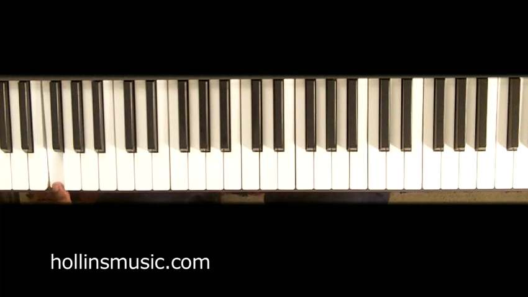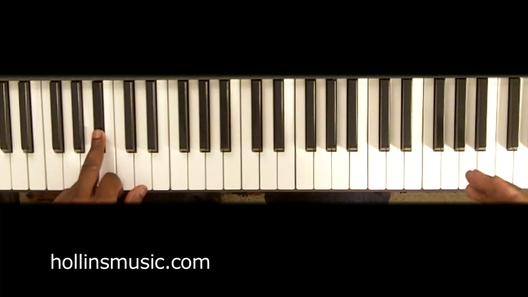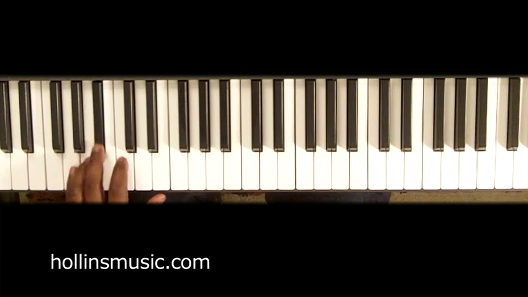So this is root, root, root, root, root, root, root. And when I say root, I mean the root or the bottom note of the chord. Root, root, root, root. So those are the roots. Okay, so let's look at those like target notes. Those are the notes that we're targeting.